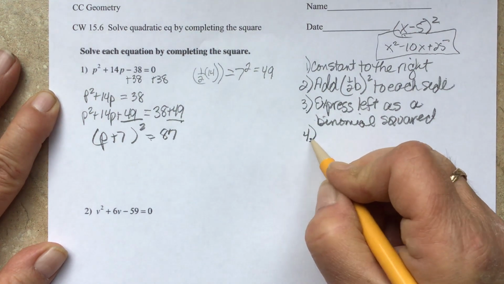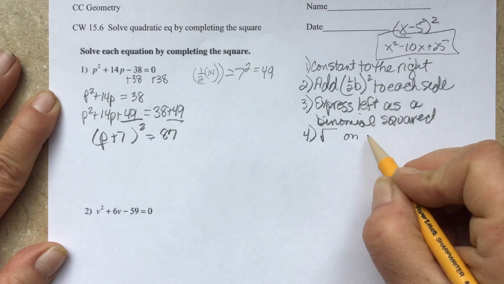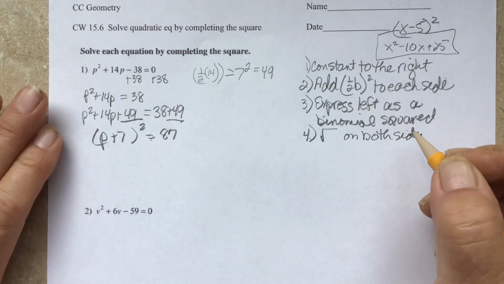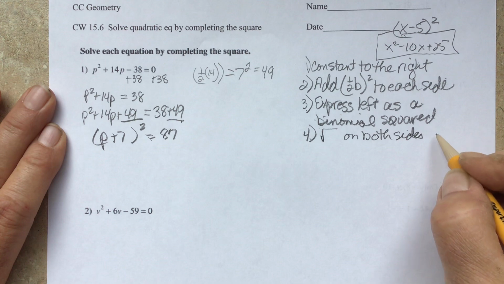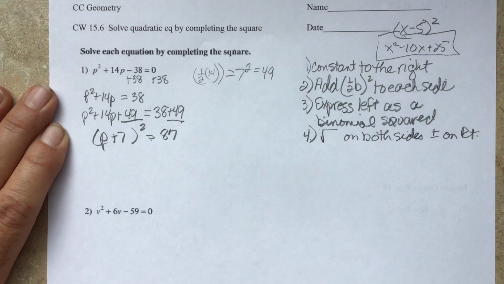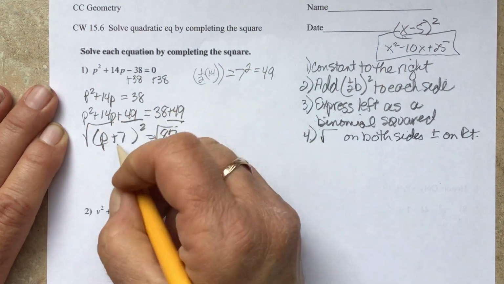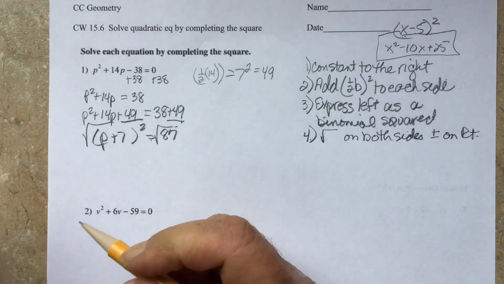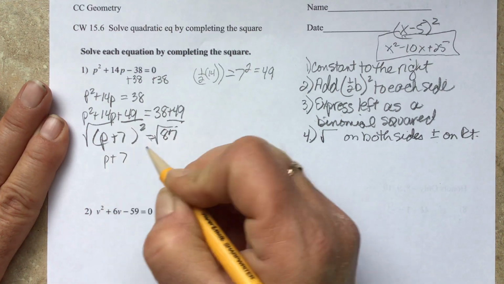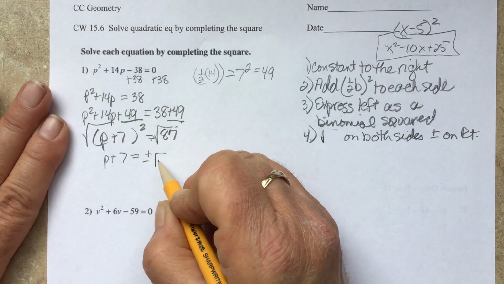Okay, next step. Square root on both sides. Okay, on the right, you're going to have plus or minus. Okay, this says plus or minus. All right, so square root, square root. When we take the square root of a square, it just pops out. So we have p plus 7 equals plus or minus rad 87.